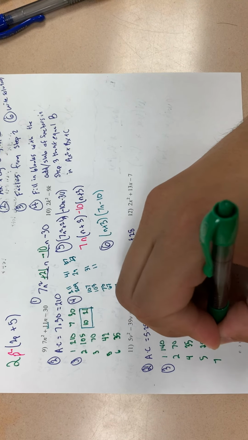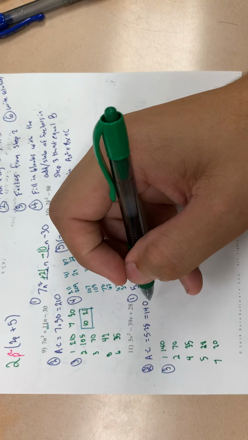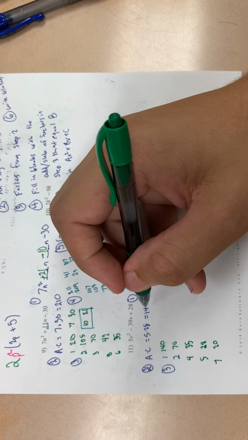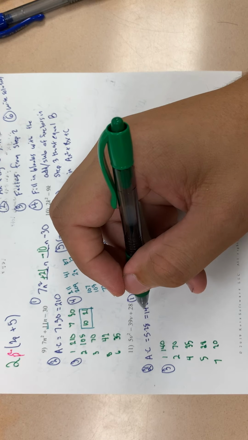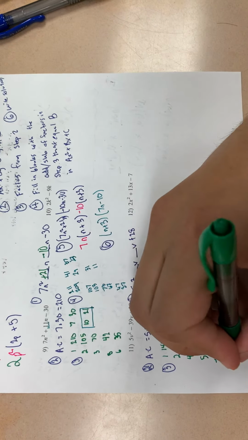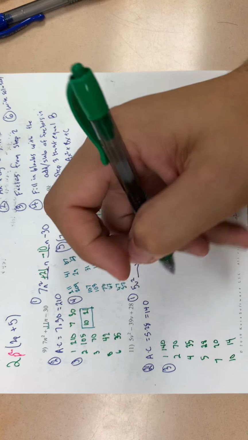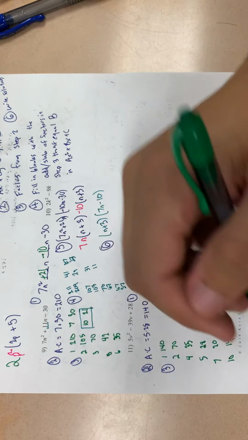That's going to be 20. I think 8 works, maybe. 8 goes in there 1 time, leaving me with a 6, 6, 0. Nope, 8 doesn't work. 9 doesn't work. 10 works. And then 11 doesn't work, and 12 doesn't work. So these are all my factors.